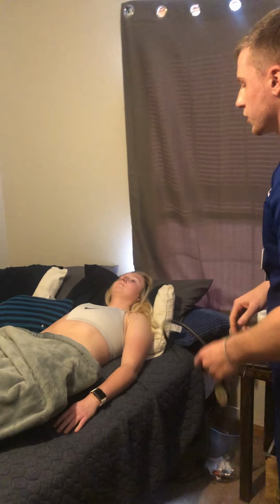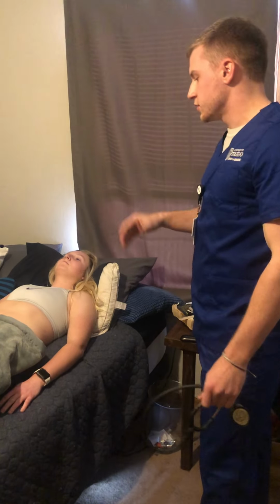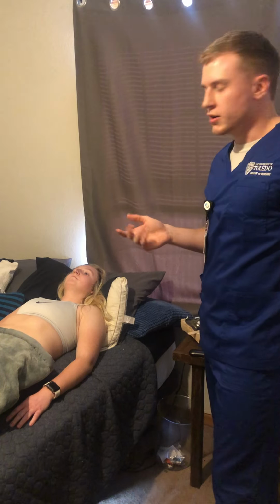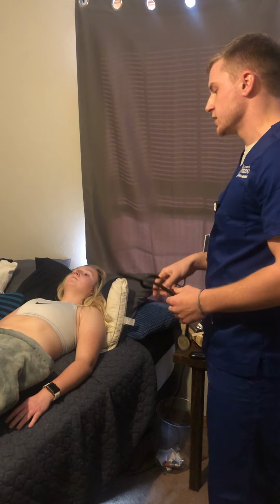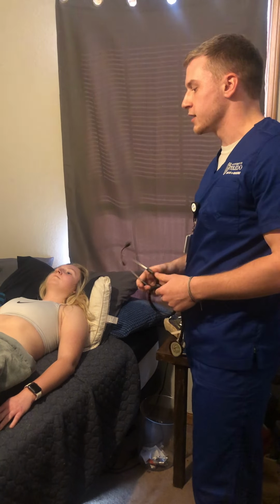So the first thing that we're going to do with the abdomen is we're just going to take a look. It appears that there's no abrasions anywhere, any lesions. The skin is also pale with pink undertones, which is consistent with what we found with the rest of her body. And we're also going to get down and look at her stomach.